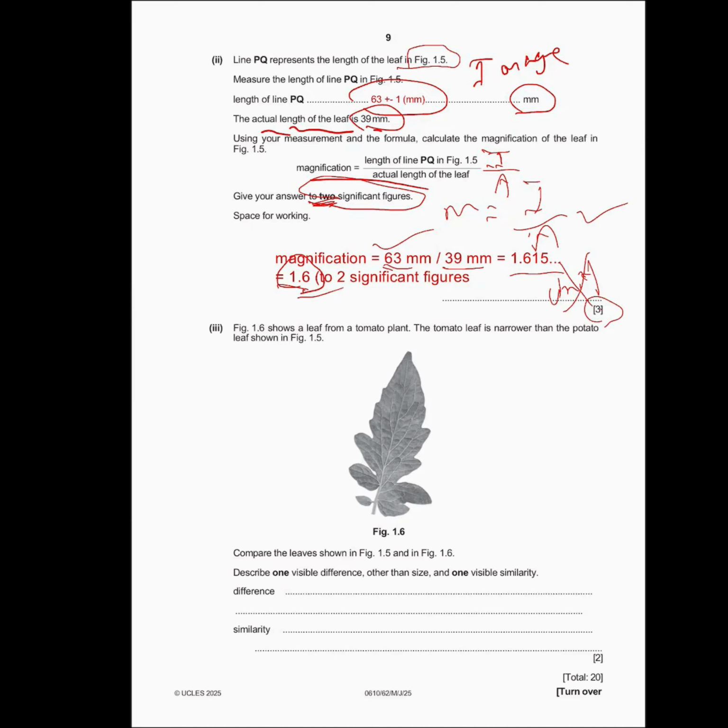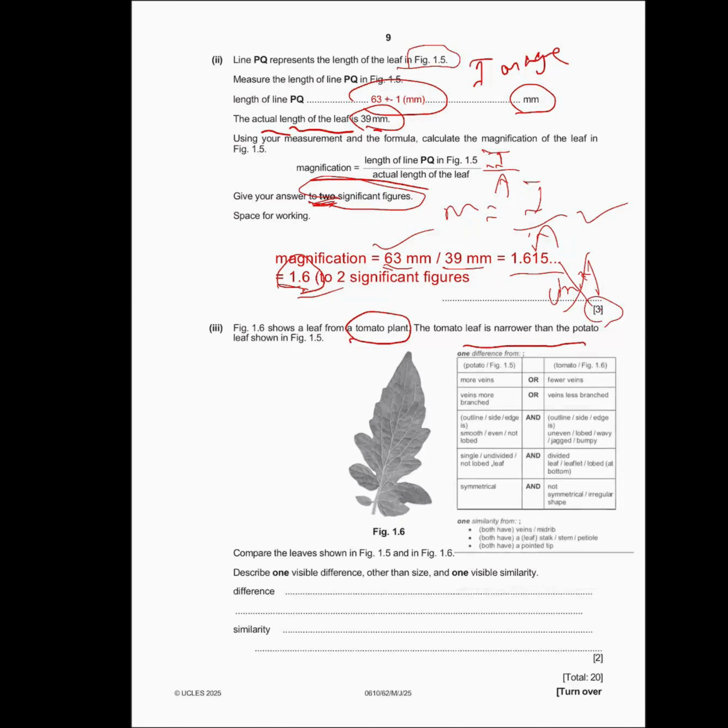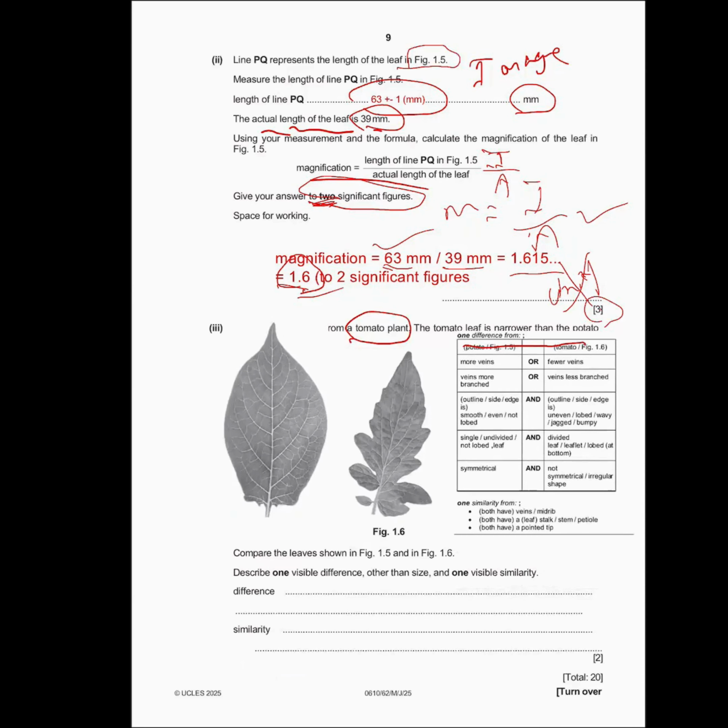Figure 1.6 shows a leaf. This leaf is from a tomato plant. The tomato leaf is narrower than the potato leaf. I'm giving you both leaves now. This is the one that we have done, which is the potato leaf, and this is the tomato leaf. Compare the leaves. Describe one visible difference other than size.